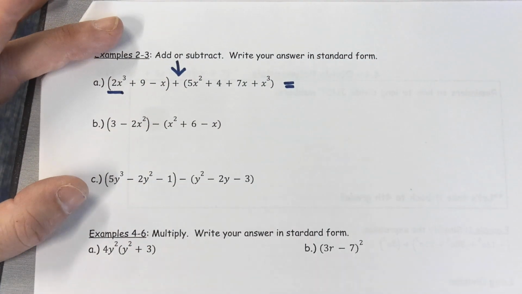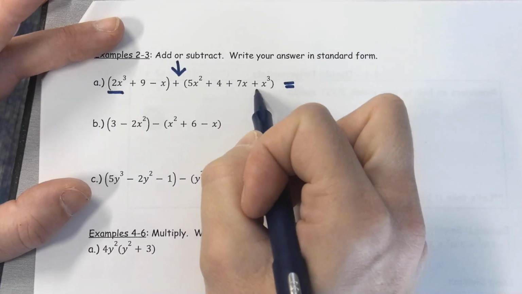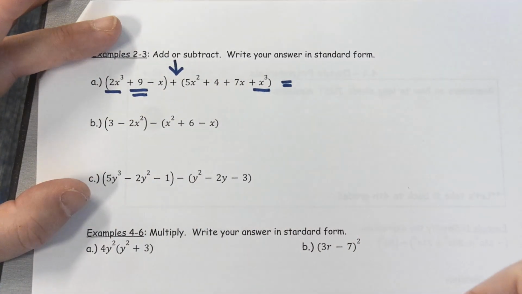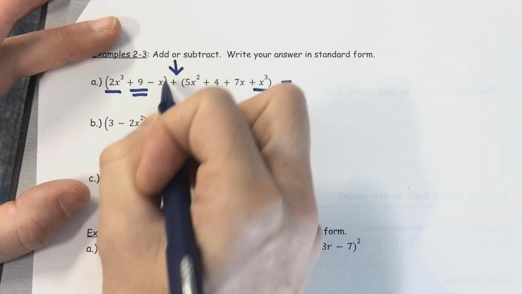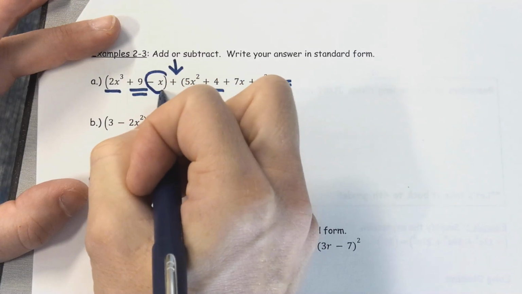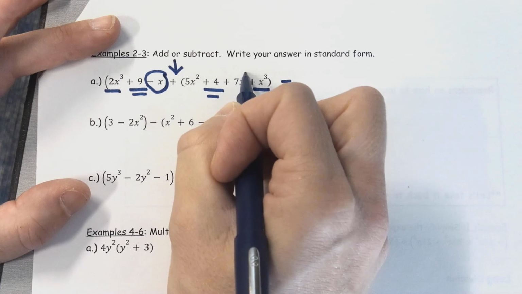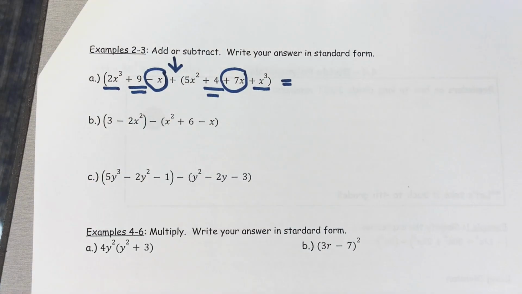I have a 2x cubed. What goes along with my 2x cubed? Who's its buddy? X cubed. All right, I've got a plain old 9. What goes along with my plain old 9? 4. I've got, I'll circle this one, a negative x. Who is negative x's buddy? 7x. And then I notice I have this 5x squared. Does 5x squared have a buddy? No, bummer. All right, I'm going to put my answer down and I'm going to write it in standard form.